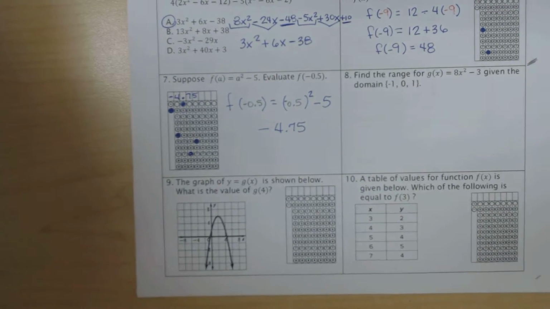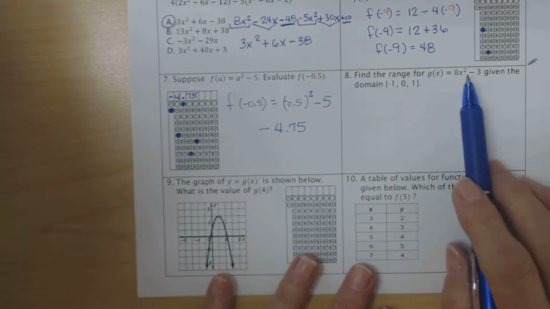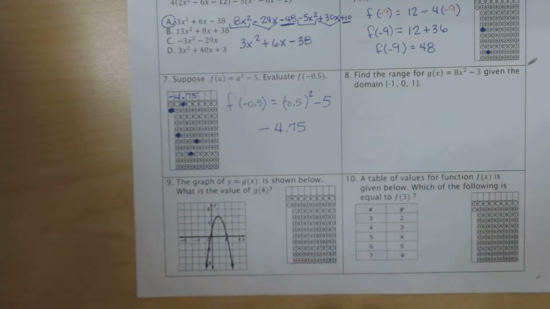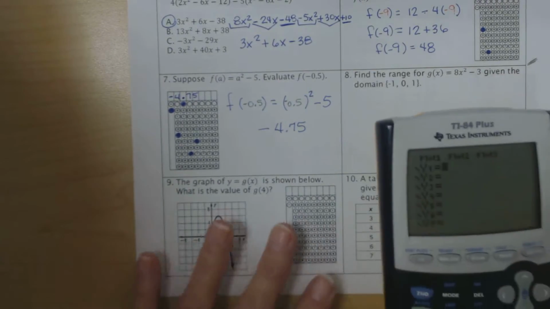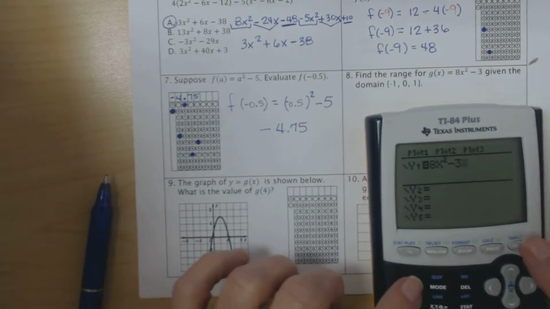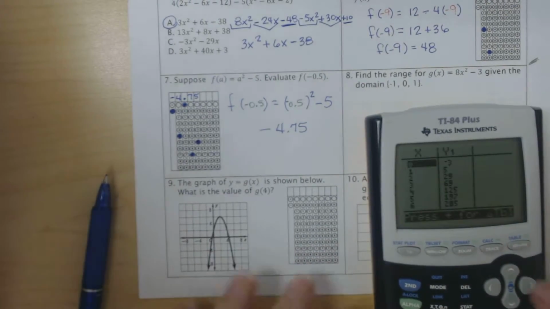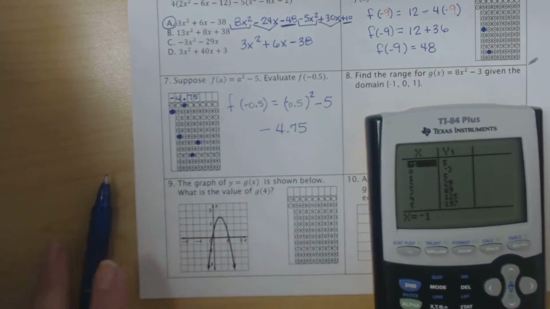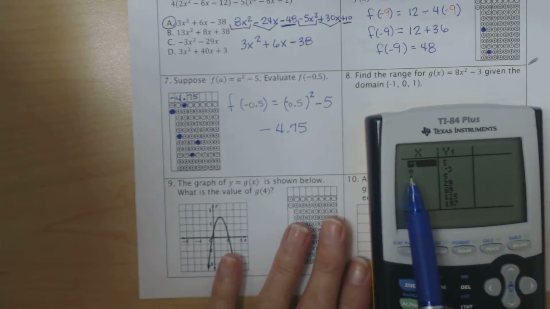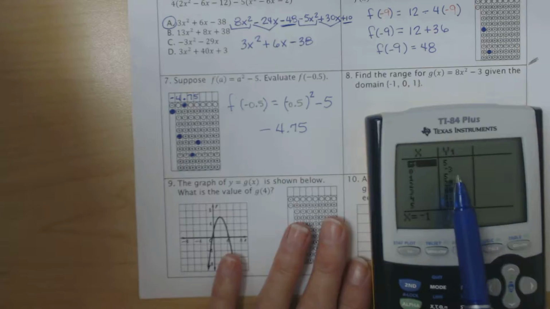Okay, problem number 8. It says find the range for g of x equals 8x squared minus 3 given the domain negative 1, 0, and 1. So what I'm going to do for this is just go ahead and use the calculator. I'm going to go to y equals, and enter in the function that they gave me, 8x squared minus 3. From there, I'm going to look at the table of values, which is second graph. I need the first value to be for x being negative 1. That value is 5. My next domain value is 0, so my next range value will be negative 3. And then 1 also gave me a 5.